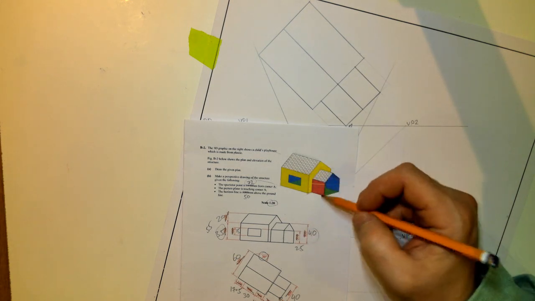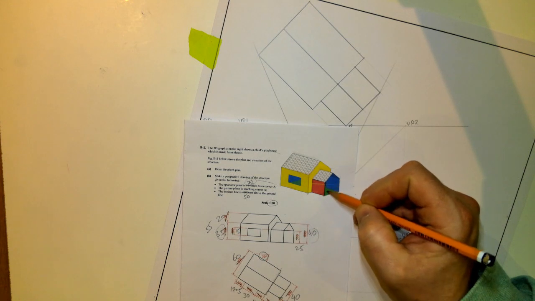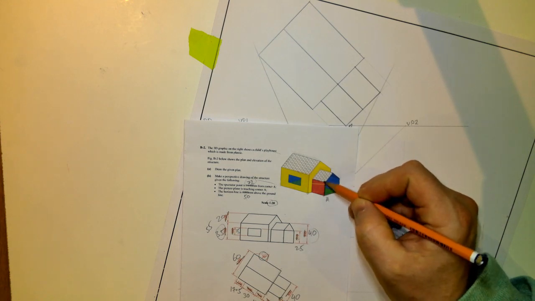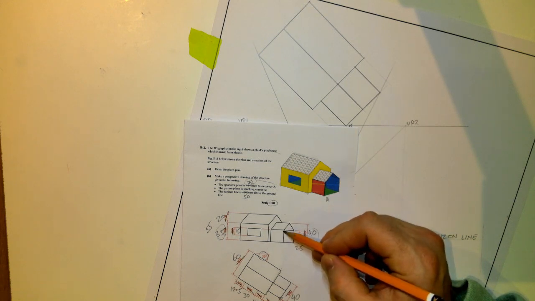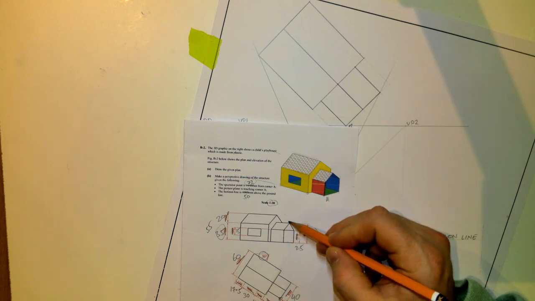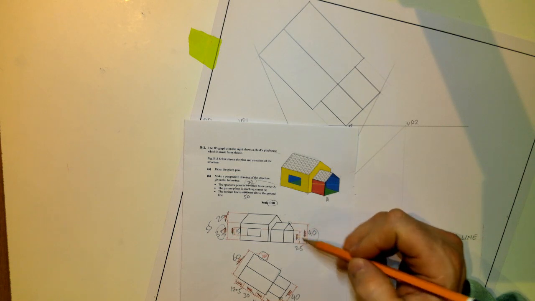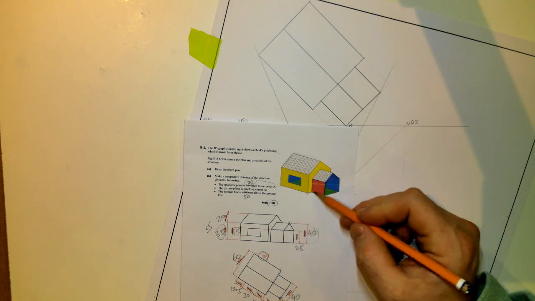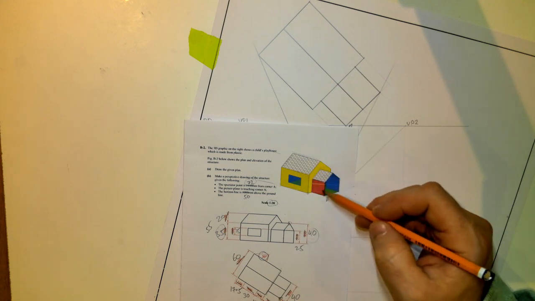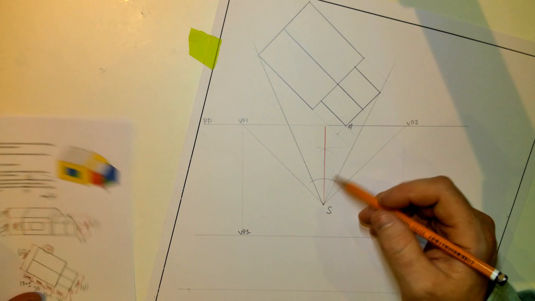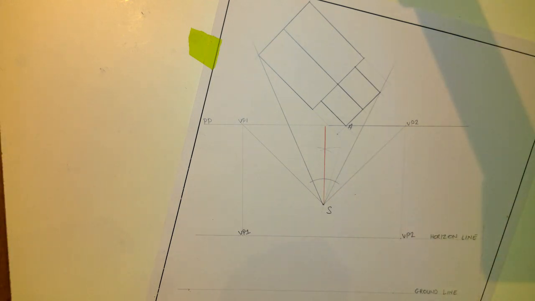Okay, so for that, I know the height of this edge, the height of my edge A. I know that from my drawn, that has a height of 25, and the apex has a height of 40. So that's what I'm going to deal with first. I'm going to lay out this part first, and then I'm going to lay out the back part separately. So we're going to bring our edge A. So just get my set square.